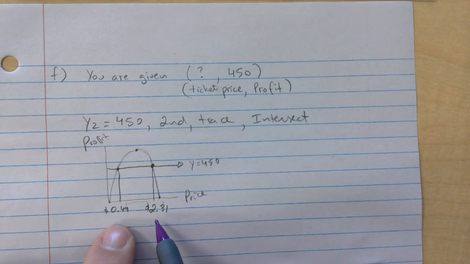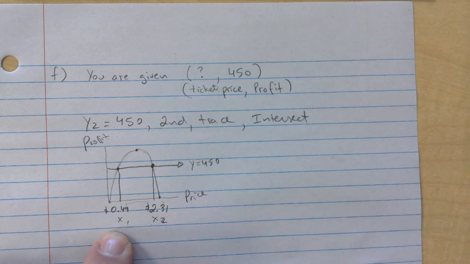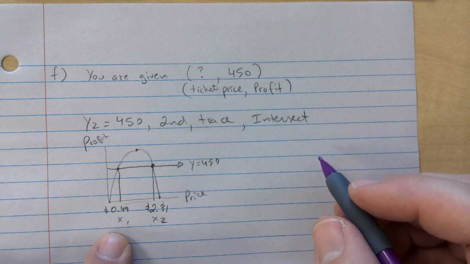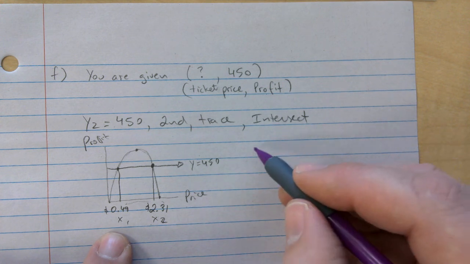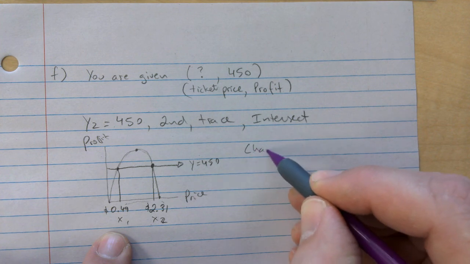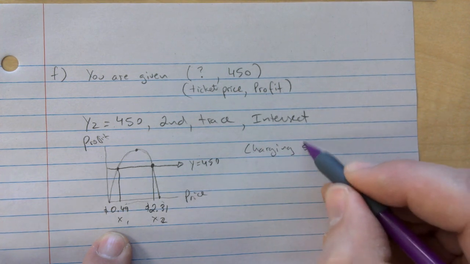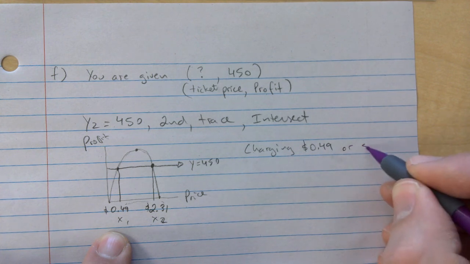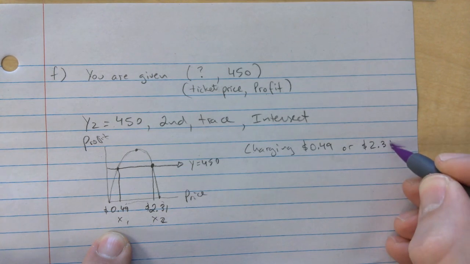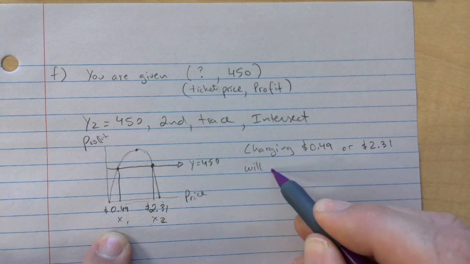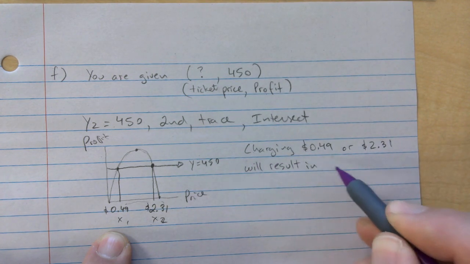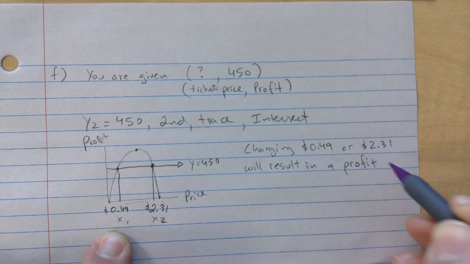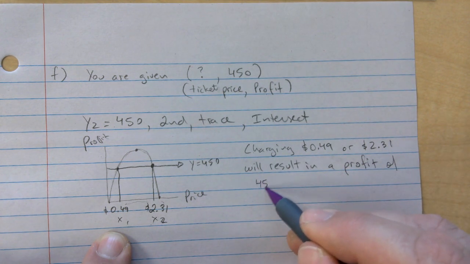So this is basically x1 and x2 as well, right? We find 2 x values. So a question like this would definitely be worth 1.5 to 2 questions, 2 marks, sorry. So charging 49 cents or $2.31 will result in a profit of $450.